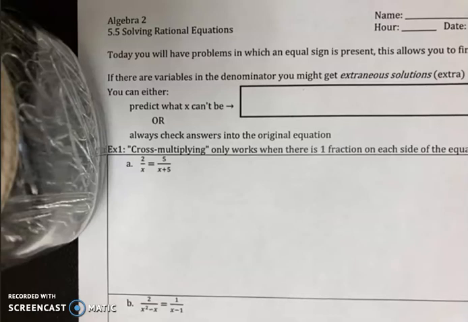This video will focus on solving rational equations. When we solve rational equations, you're essentially going to have two fractions, one on each side of the equation. And when we have this, we can solve by using cross multiplication.